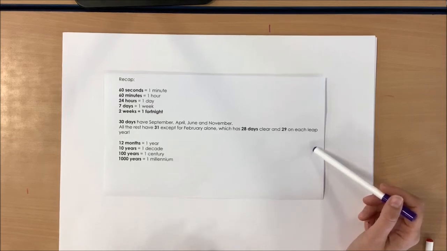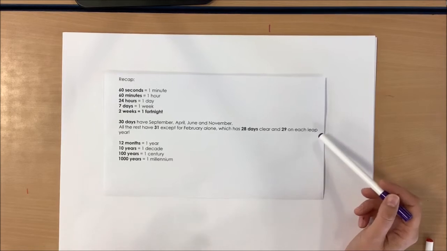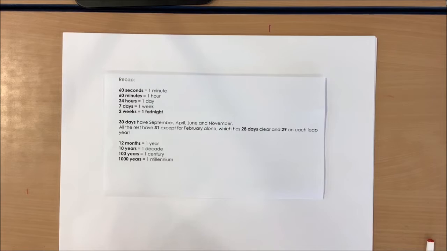There are different ways people use to remember, but this is a little memory jogger that I use, which I think a lot of people use to remember the days. 30 days have September, April, June and November. All the rest have 31 except for February alone, which has 28 days clear and 29 on each leap year.